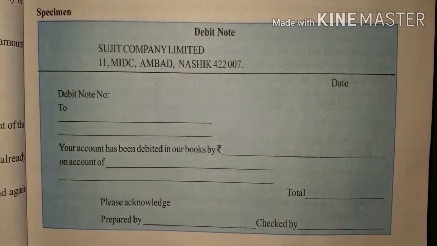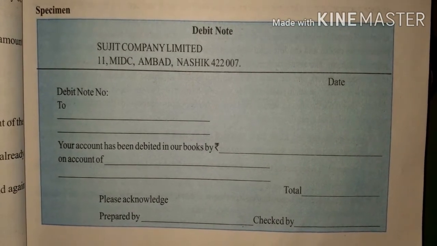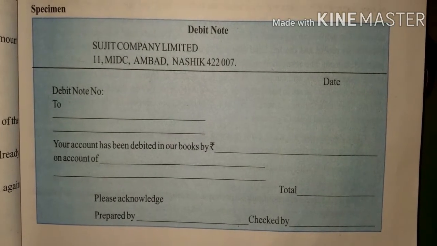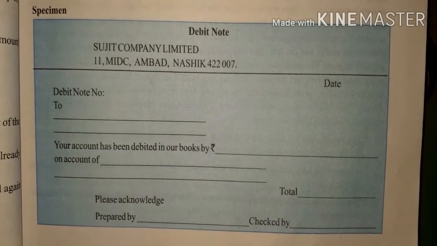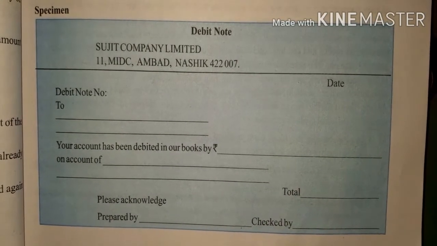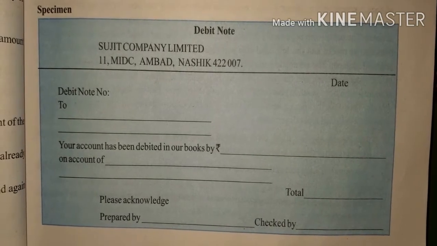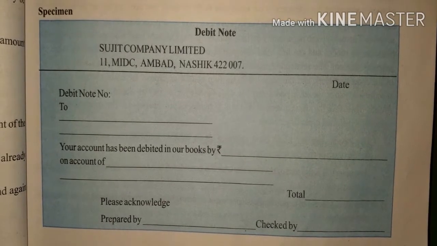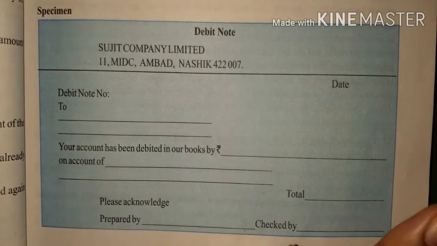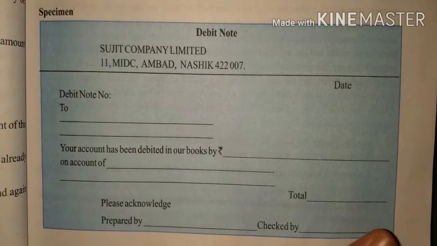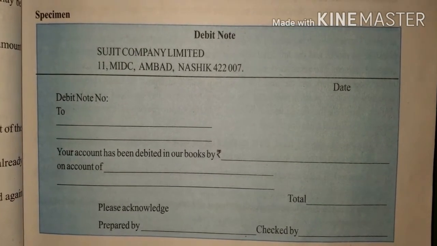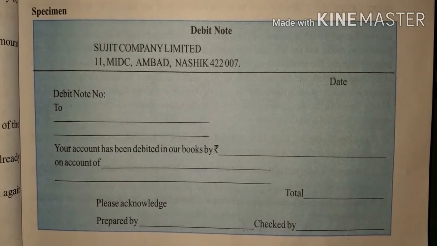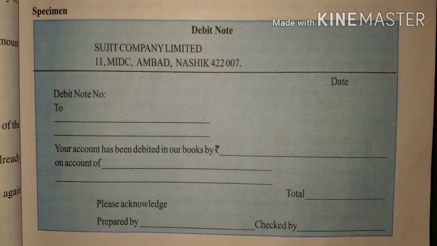If you are returning goods to the seller, or if your amount is being overcharged to you, that is why you are preparing this debit note to the seller, telling him that I am returning the goods to you, or you are charging me an overcharged amount. That is why I am issuing you this debit note. Okay, then the seller will verify this debit note, what the reasons for issuing it are, and he will send you back the credit note.